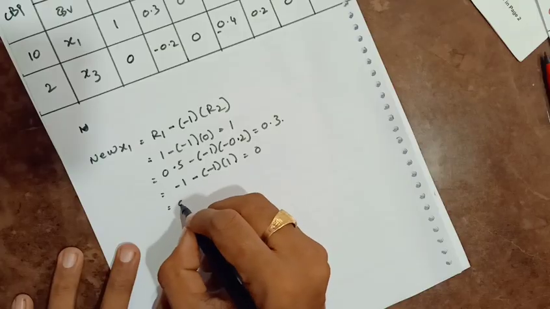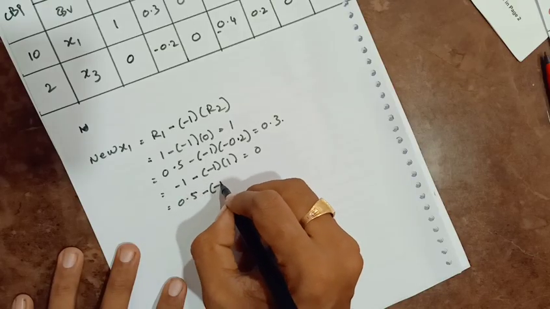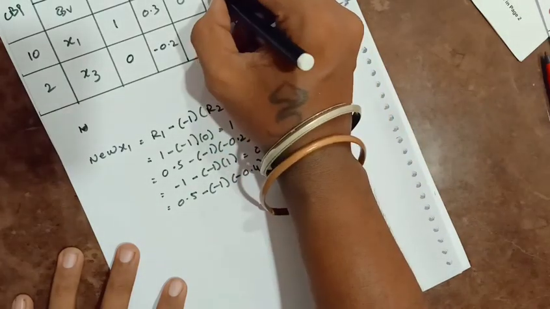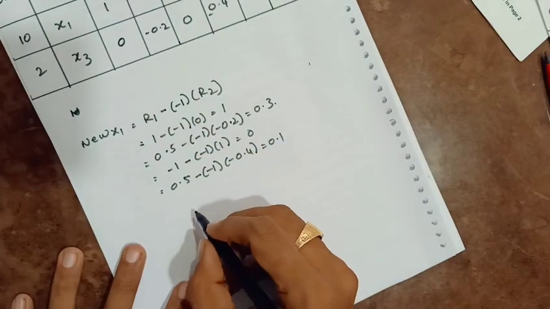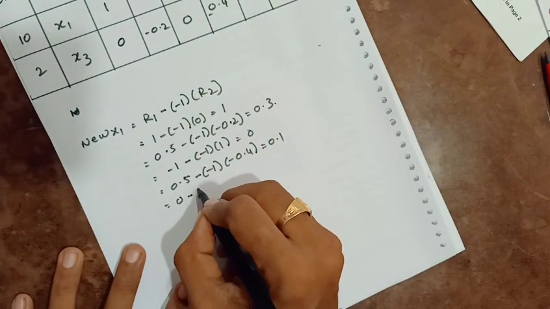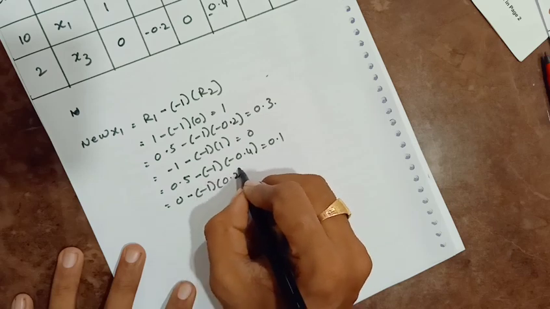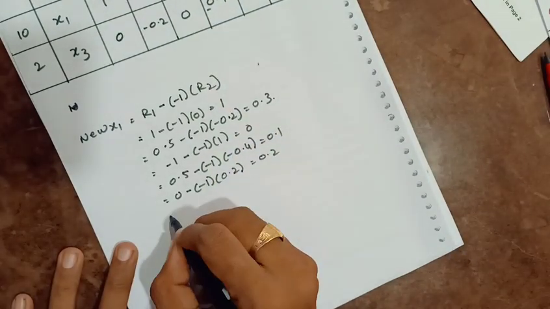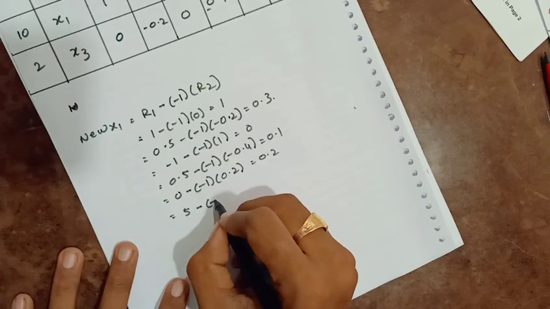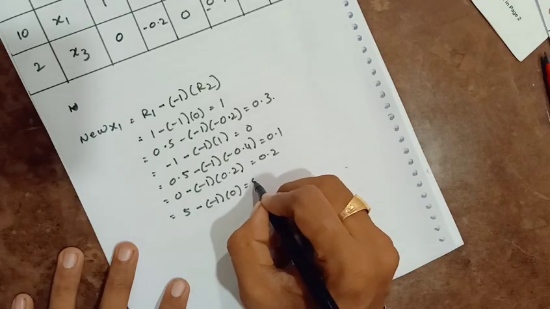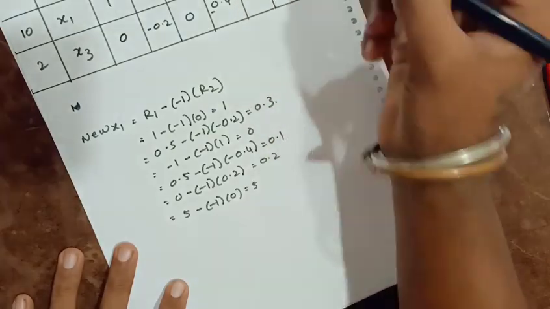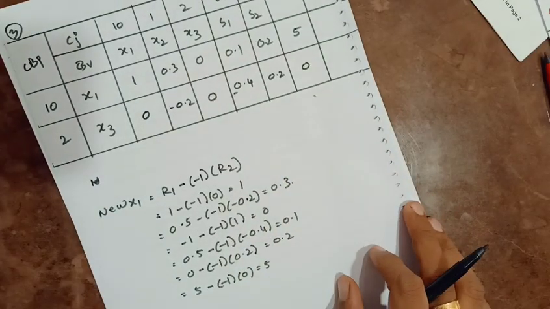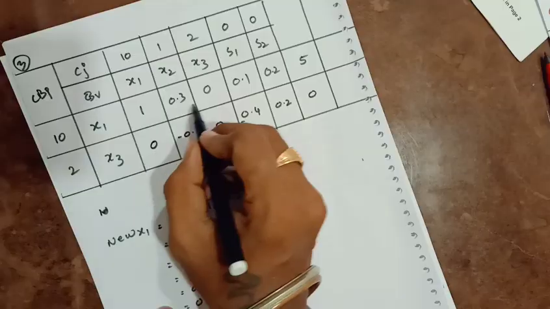Fourth value: 0.5 minus 1 into minus 0.4 equals 0.1, and 0 minus 1 into 0.2 equals 0.2. Then 5 minus 1 into 0 equals 5. So we got all the new row values.